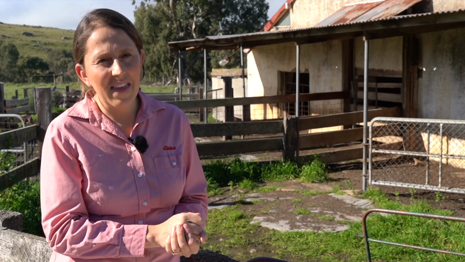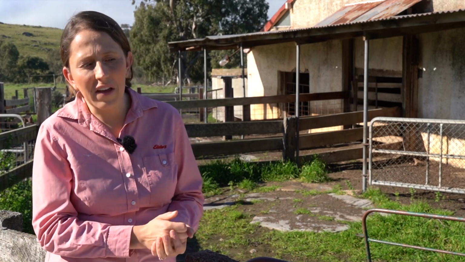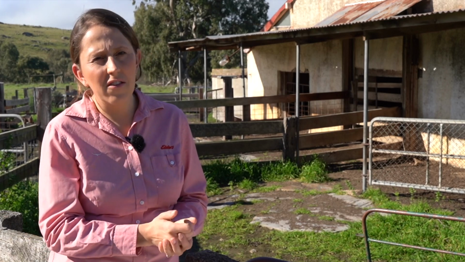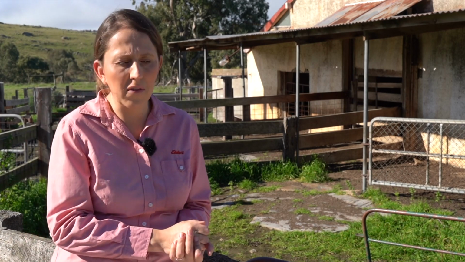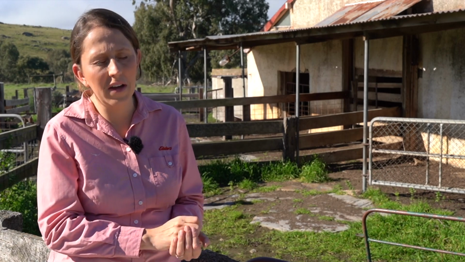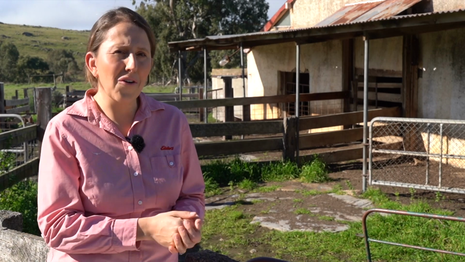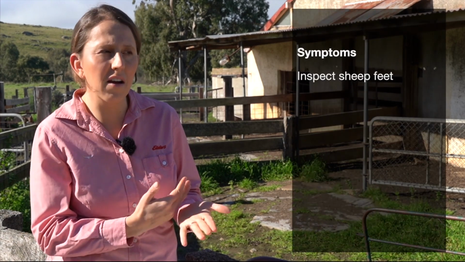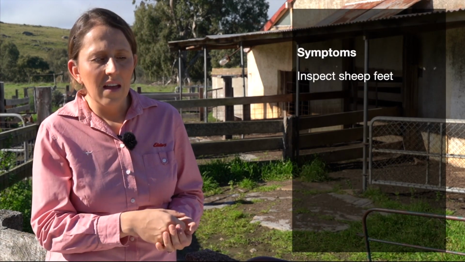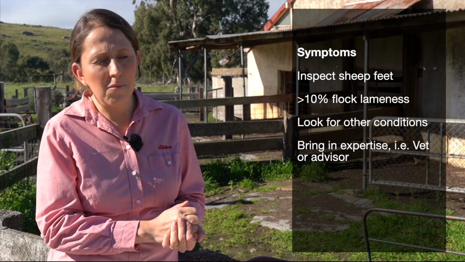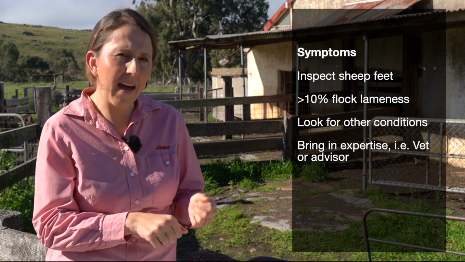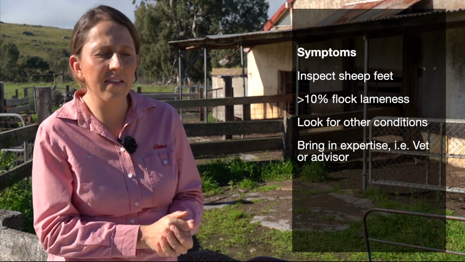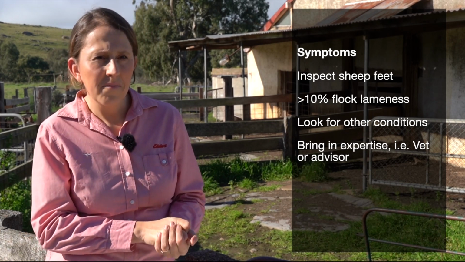If you suspect that you do have foot abscess on your farm, then it is worthwhile making sure you do get a correct diagnosis, just to ensure that the treatment and prevention is appropriate and is actually going to yield the results that you're looking for. So this is going to involve catching and tipping sheep and having a really thorough inspection of their foot. If you are seeing more than 10% lameness, make sure you're having a really close look for those other hoof conditions and perhaps call in your local vet or advisor for a second opinion.